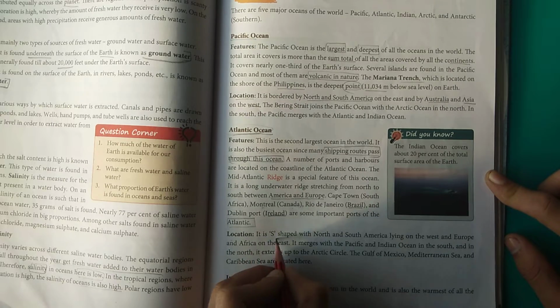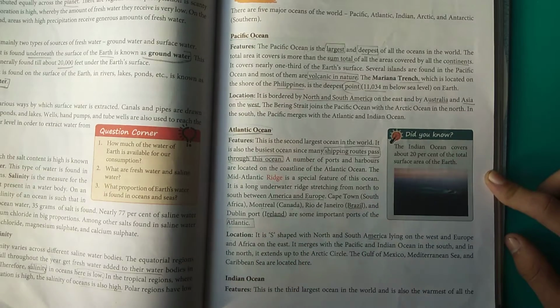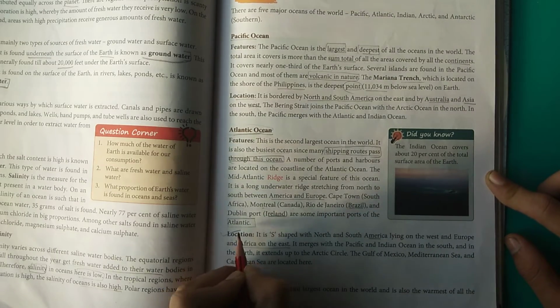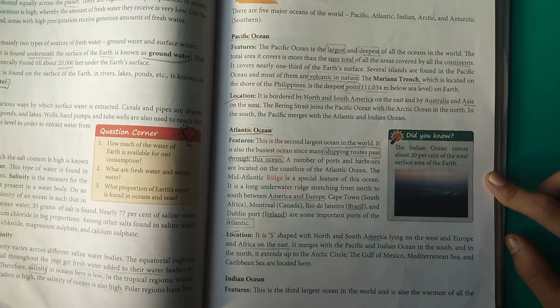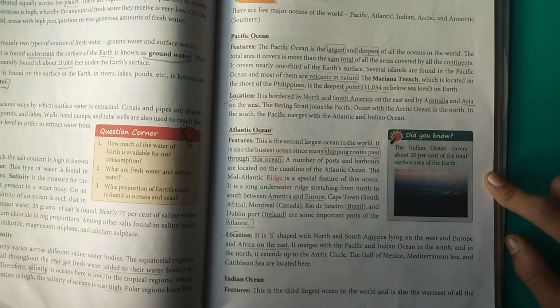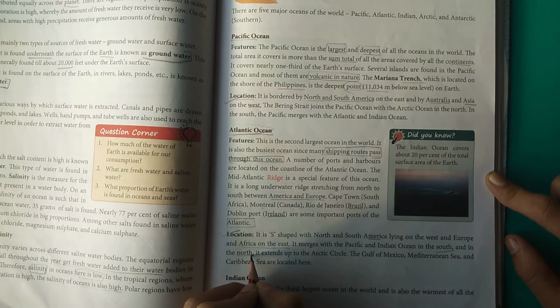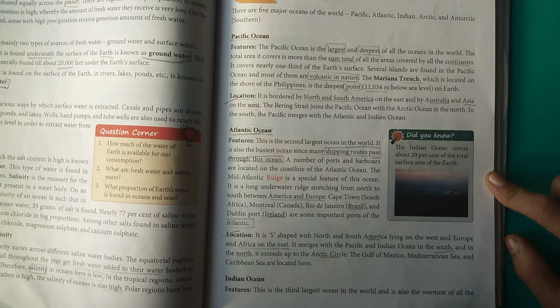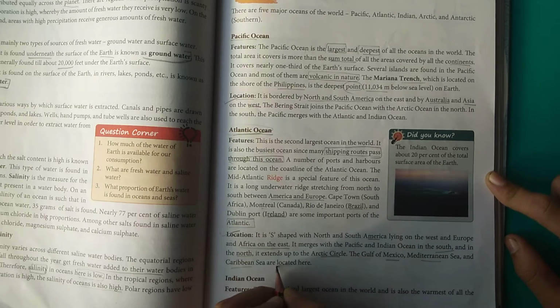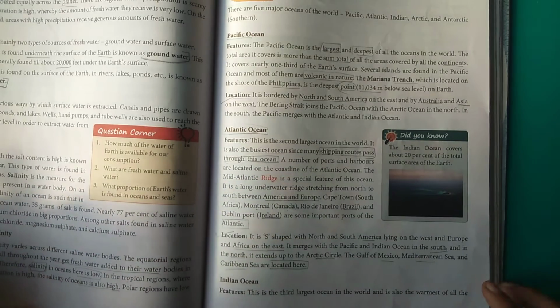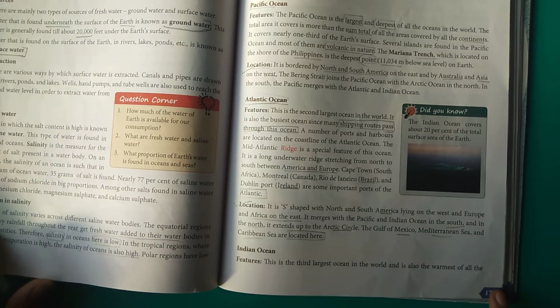Location: it is S-shaped with North and South America lying on the west and Europe and Africa on the east. So in each and every part of the ocean you are supposed to remember its location. It merges with the Pacific and Indian Ocean in the south, and in the north it extends up to the Arctic Circle. Gulf of Mexico, Mediterranean Sea, Caribbean Sea are located here. So this was the detailing about the Atlantic Ocean.